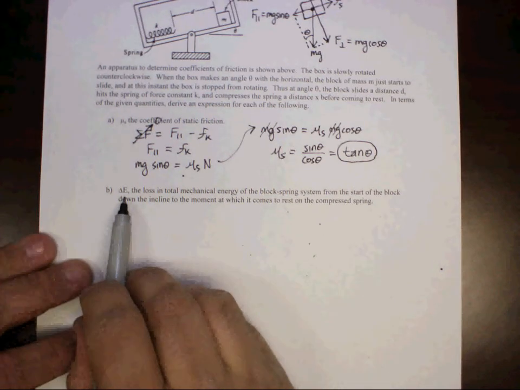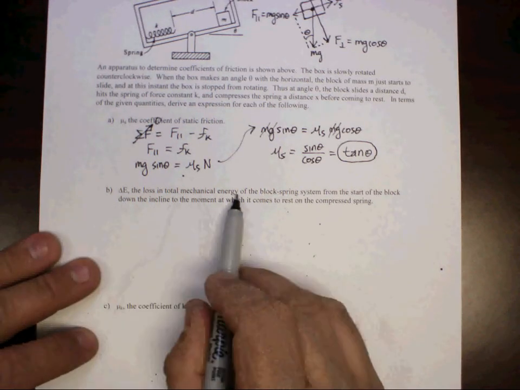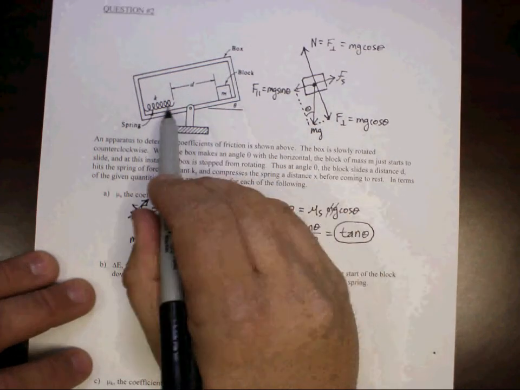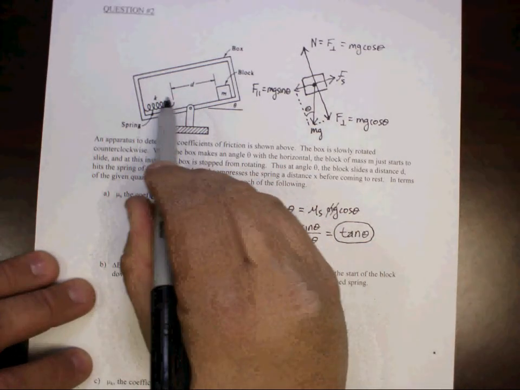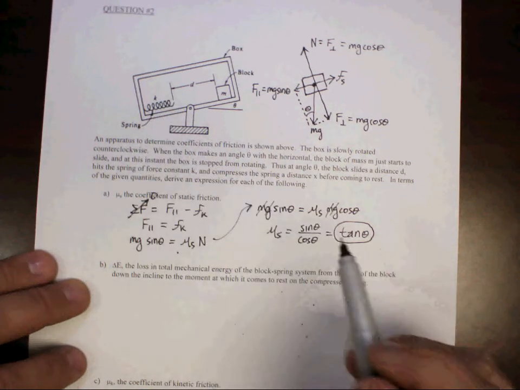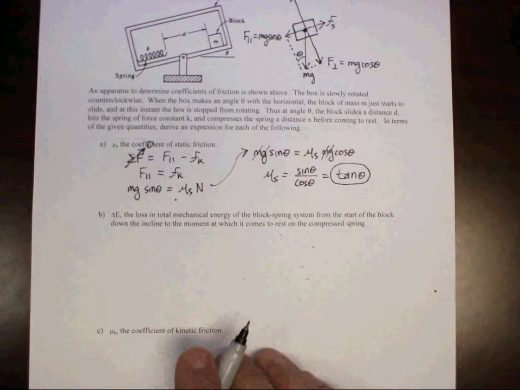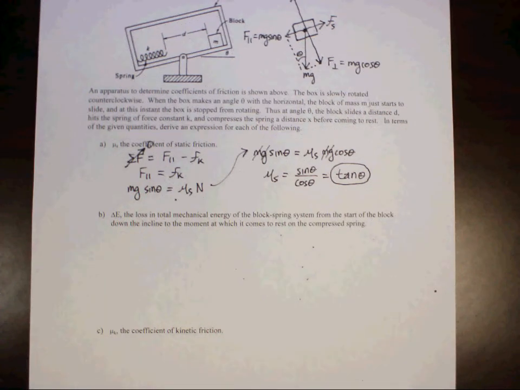The m's cancel, the g's cancel, and we get a very common equation. We've seen this before, where mu static equals sine theta over cosine theta, which quite simply is just tangent of theta. So what is the mu s, the coefficient of static friction? It's simply tangent of theta.